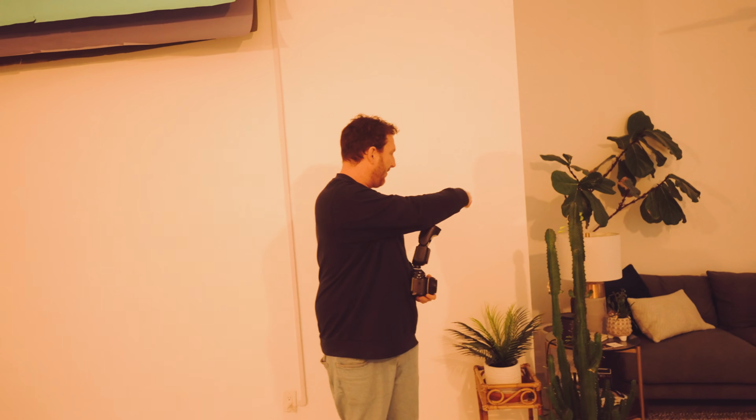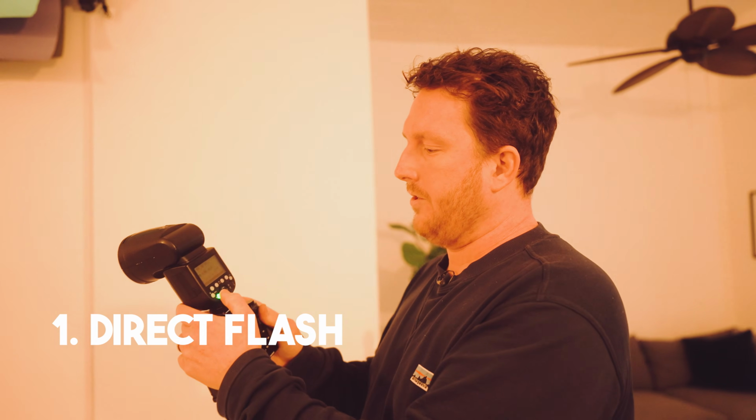So now, as you can see, the light is not so good. I have multiple shadows over here, right? Shadow, I have like 3 shadows. I'm going to overpower this in 2 ways with on-camera flash. 1 is direct, and 2 is bounce. So here we go. Number 1, we're gonna do direct.